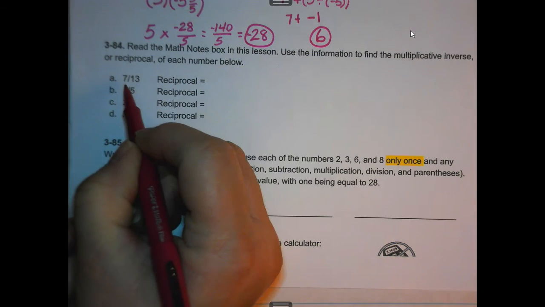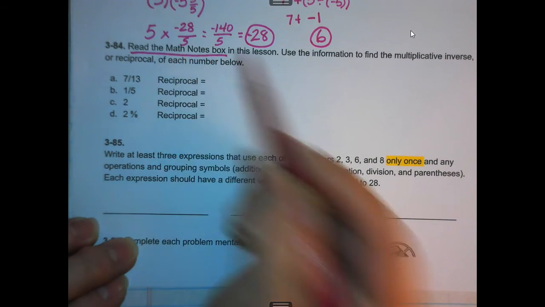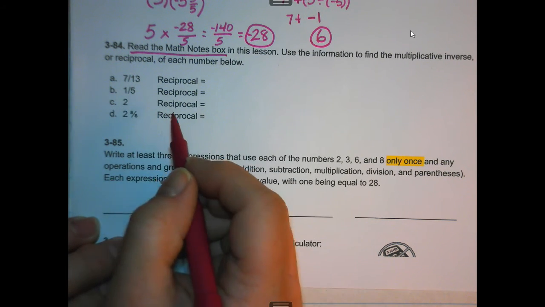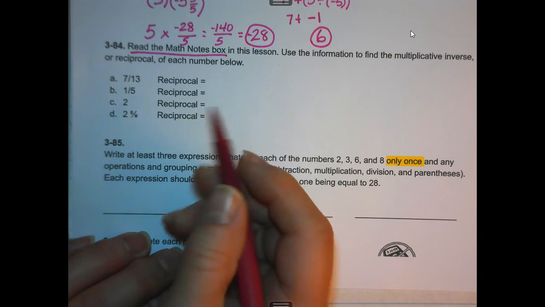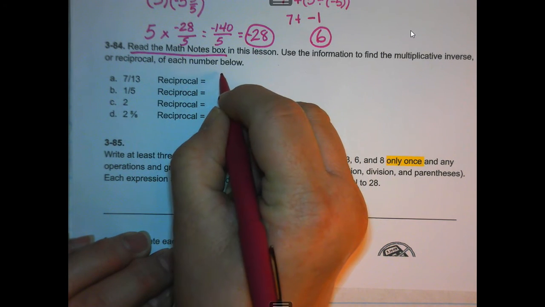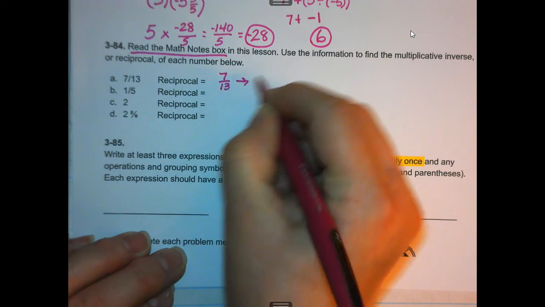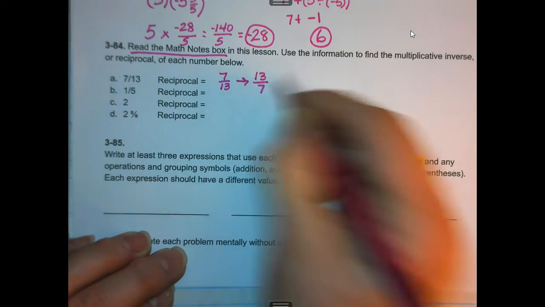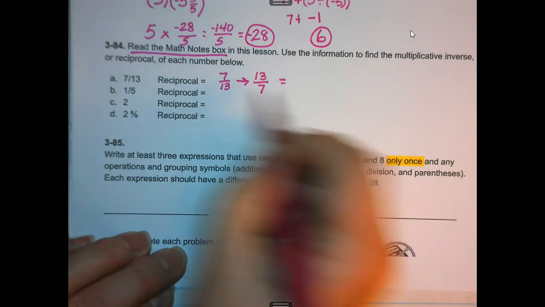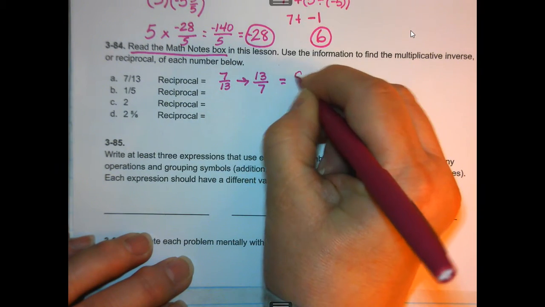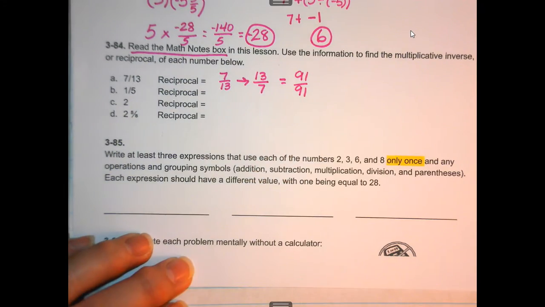The reciprocal. Now, if you read the math notes box in this lesson, the reciprocal is when I flip this. It's that kind of fancy thing we did when we were dividing fractions. The reciprocal, so if I write this a little bit easier to see, the reciprocal would be 13 over 7. And then if I multiply these across, I get 91 over 91. And that does equal 1, so that works.